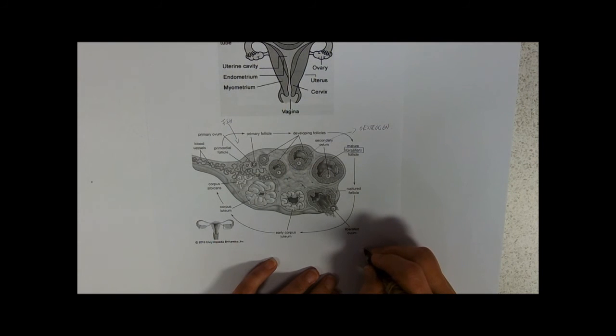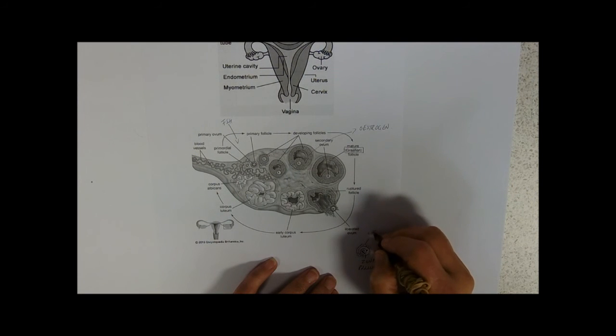And at this stage, it's this secondary oocyte with its chromosomes lined up down the middle. It's got its little first polar body there. It's got round the outside of it a layer called the zona pellucida, a jelly-like coat. And then it's got a little cloud of cells called the corona radiata.